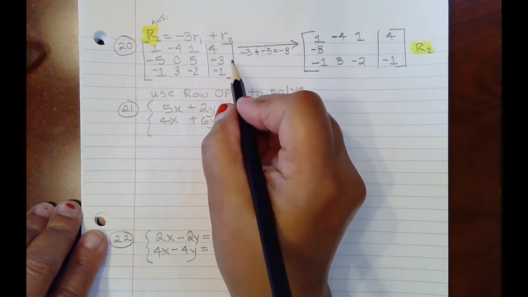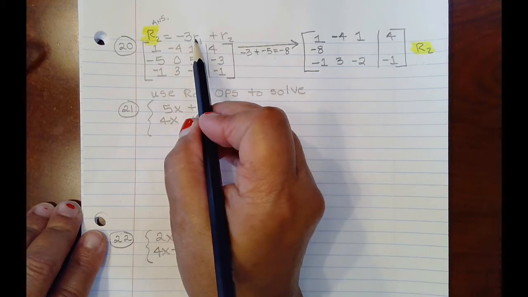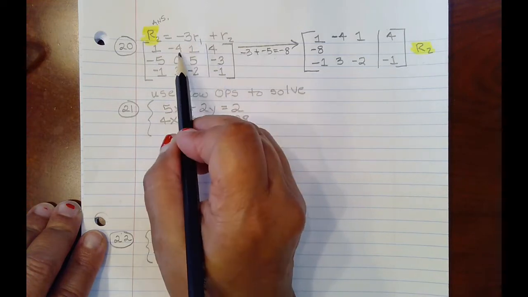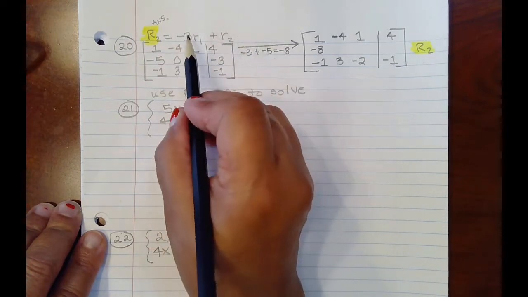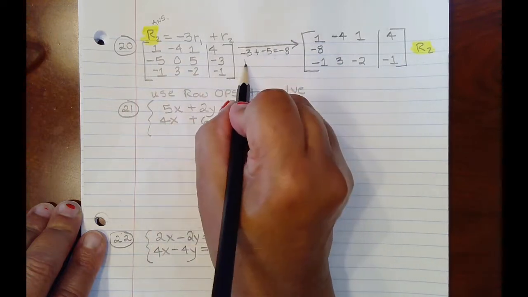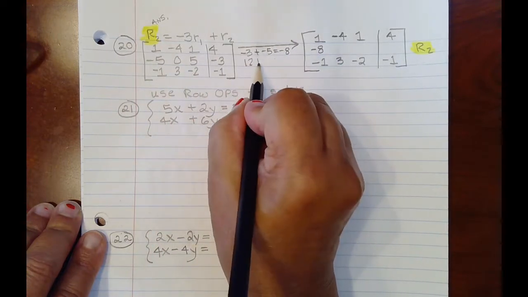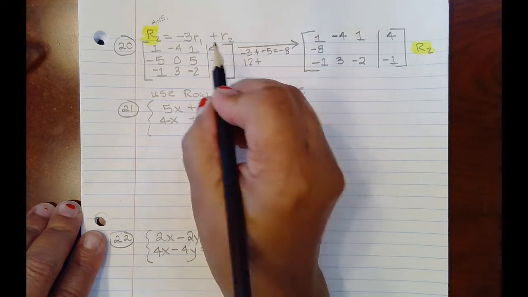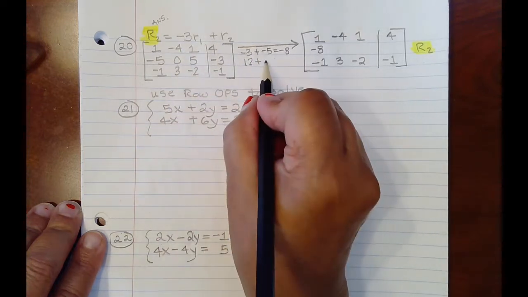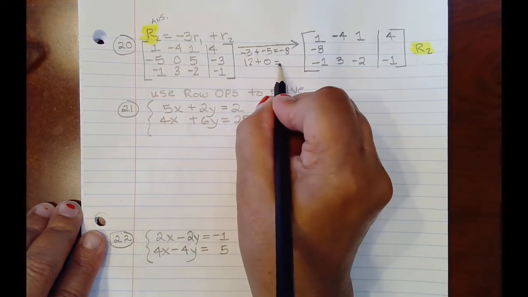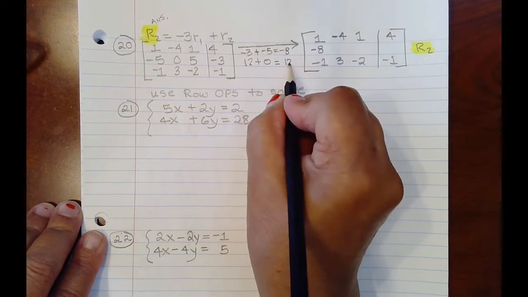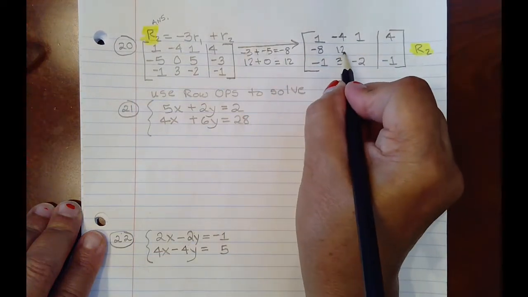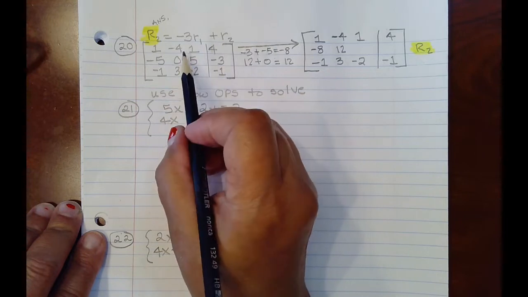Okay, next is going to be, again, negative 3 times the entries in row 1. I'm on this column now, so that's going to be negative 3 times negative 4 is 12. And then I'm going to add it to the corresponding entry in row 2, which would be 0. And that will be 12.